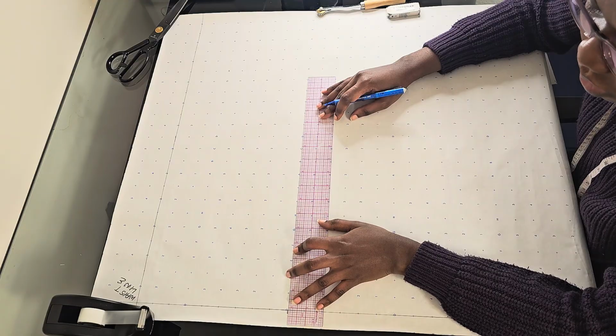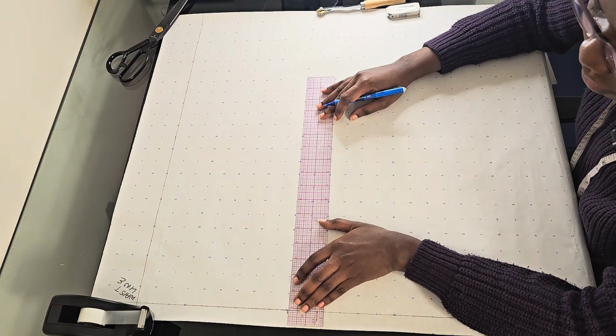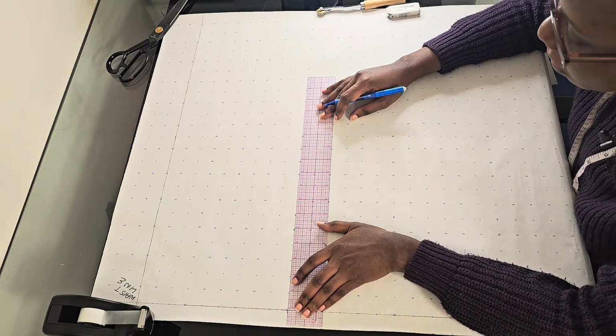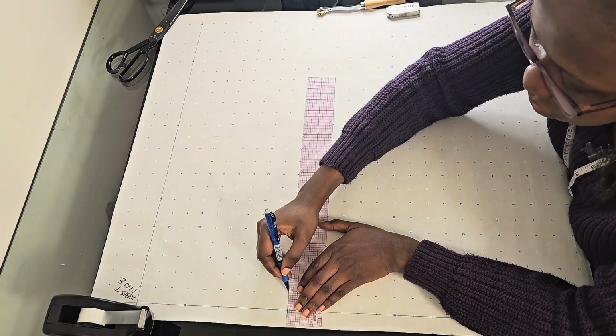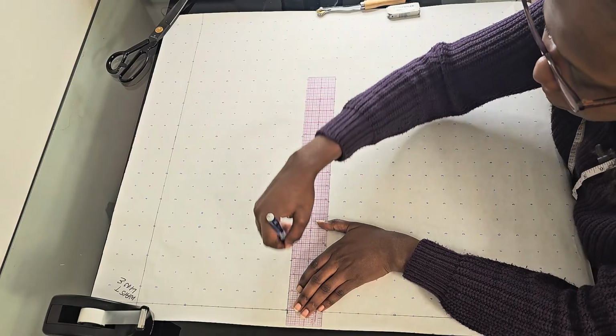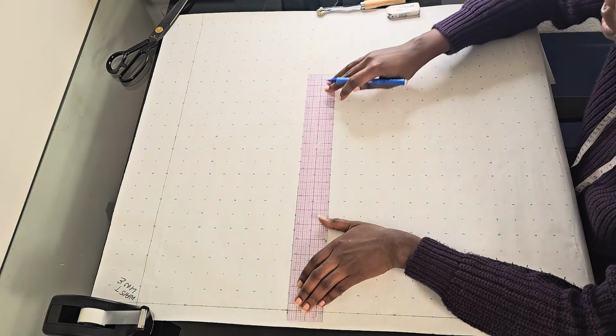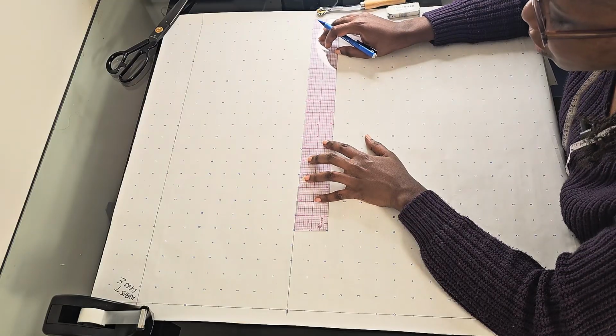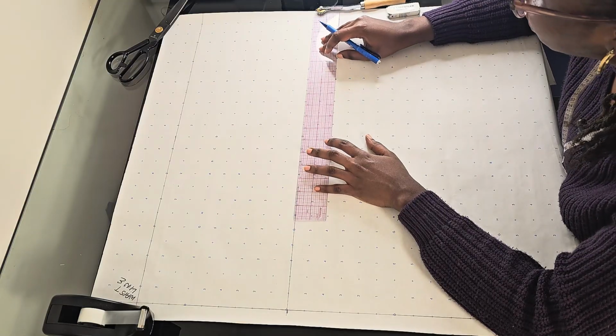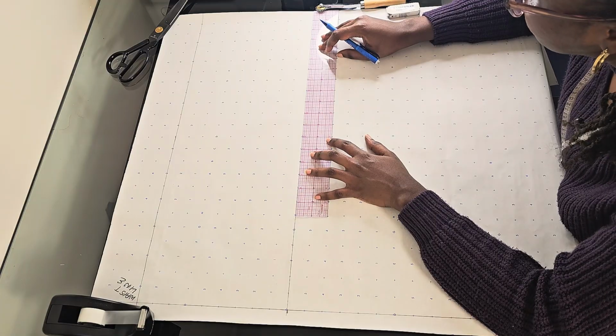I know some people use the tape measure to mark, and sometimes I do, especially if I need a longer measurement, because this ruler is just 18 inches. When I have measurements longer than 18 inches, I'll definitely be using my tape measure.